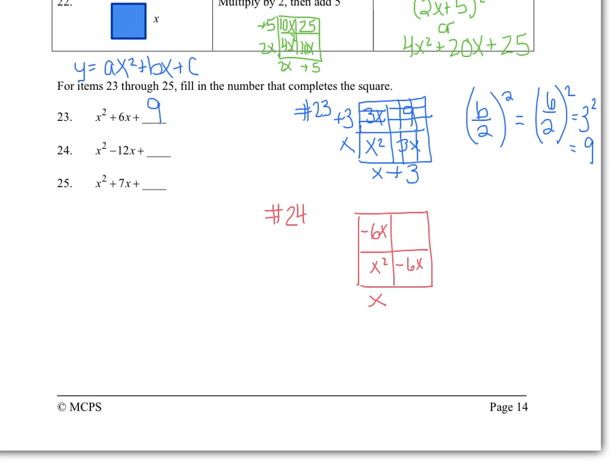If this is going to be a side length of x, and I've got negative 6x blocks, my ones unit's going to be negative 6. Same thing on this side. So if I have negative 6 ones going along here and negative 6 ones going along here, negative 6 times negative 6 is 36. And that is what I'm using to complete my square.